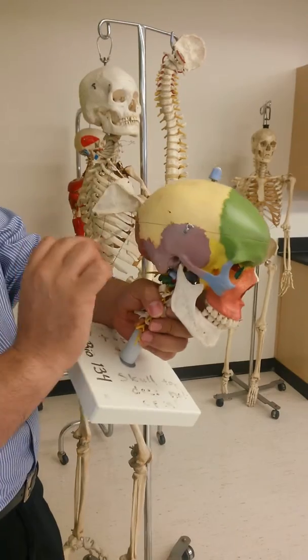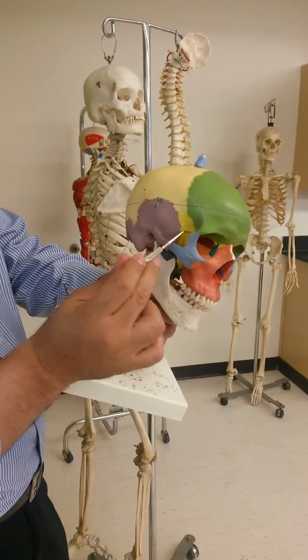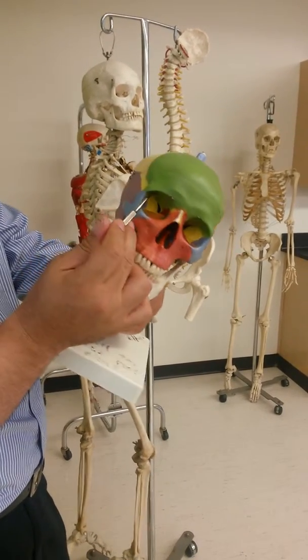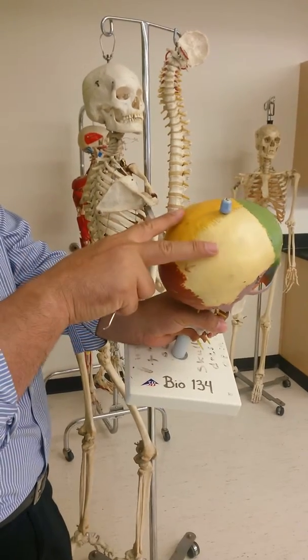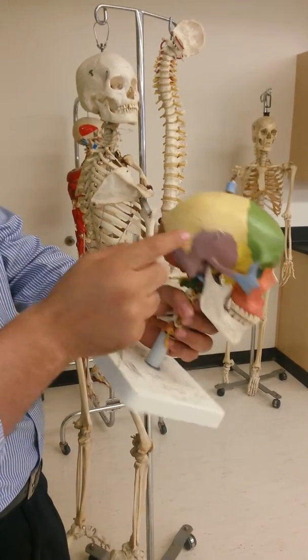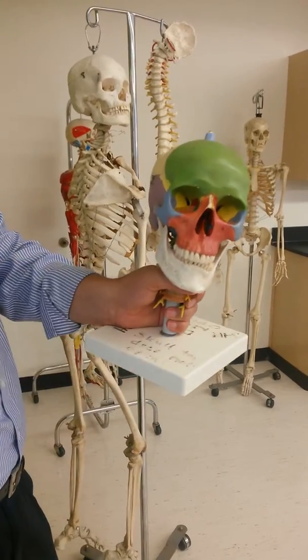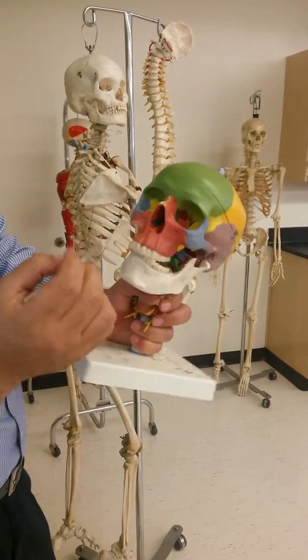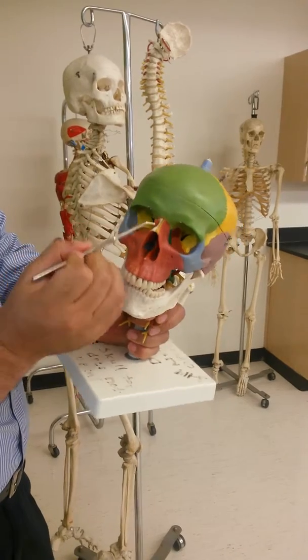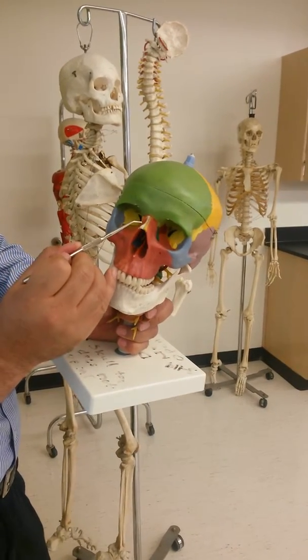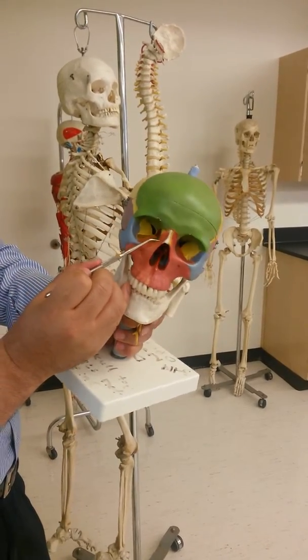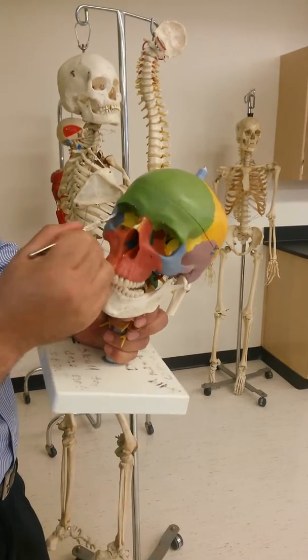So frontal, that's 1, occipital, that's 1, so 2, the sphenoid 3, the ethmoid 4, and 2 doubles. This is 2 parietals, and this is 2 temporal bones. These are the 8 cranial bones. The facial bones now, the facial bones will be as follows. You can call it never mind less, LES.